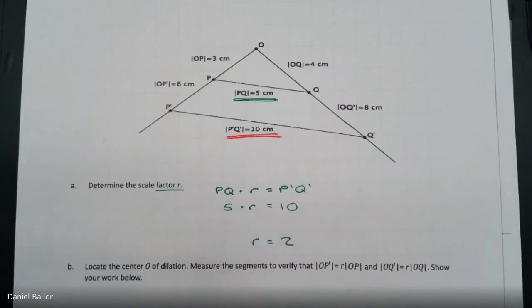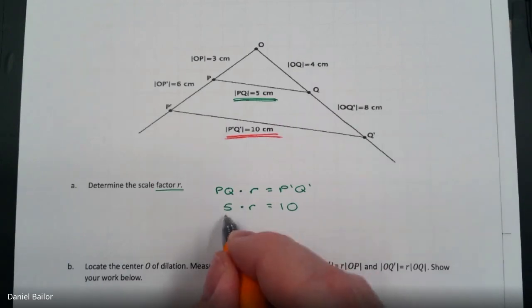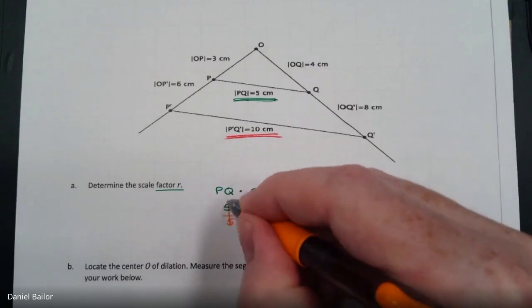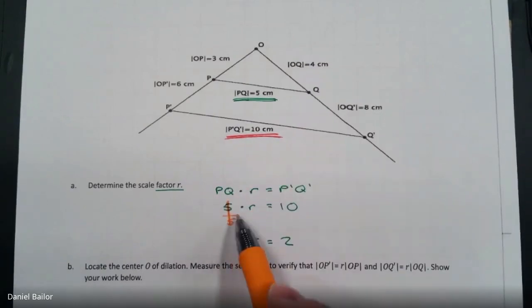But let's pretend you did not know that and you need to do algebra. To find it using algebra, we want R by itself, so we need to do 5 divided by 5, because 5 divided by 5 makes 1, and 1 times R is R. So that's how we get R by itself. We divide by 5.